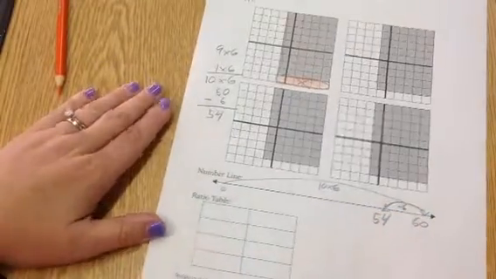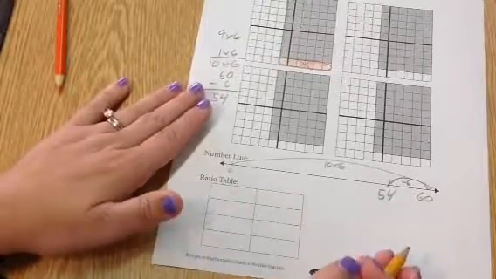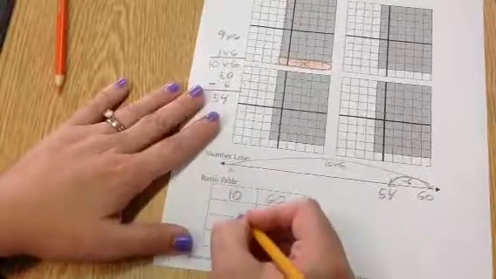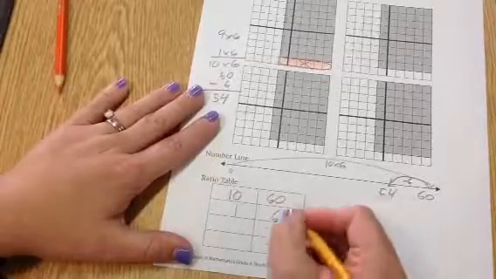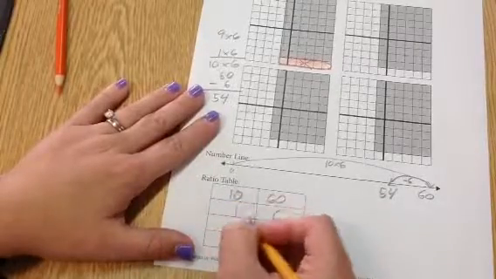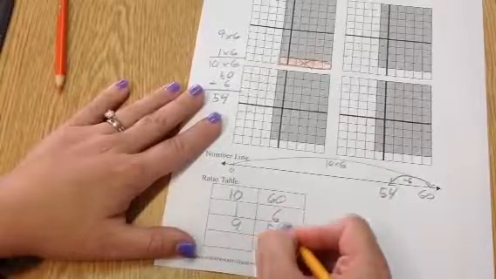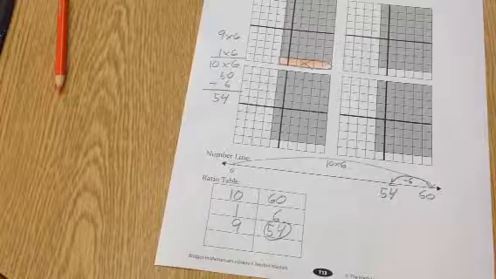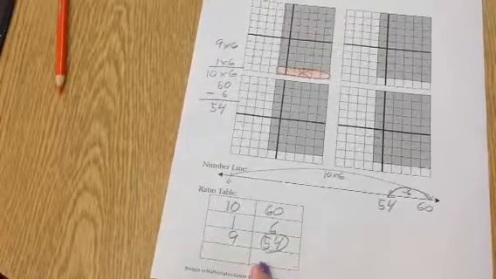Okay? And on the ratio table, 10 times 6 would get us to 60. So remember, 1 times 6 would get us to 6. So we could subtract these from each other. So 10 minus 1 is 9, and 60 minus 6 would get us to 54. Okay? So we just learned for 9s our 10s facts minus 1 set.